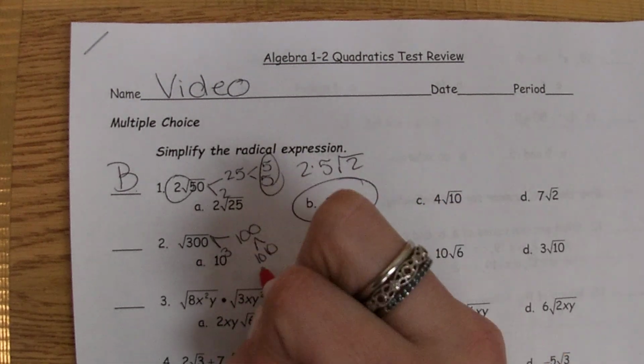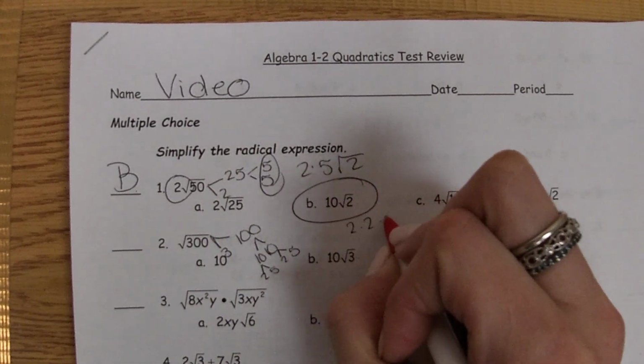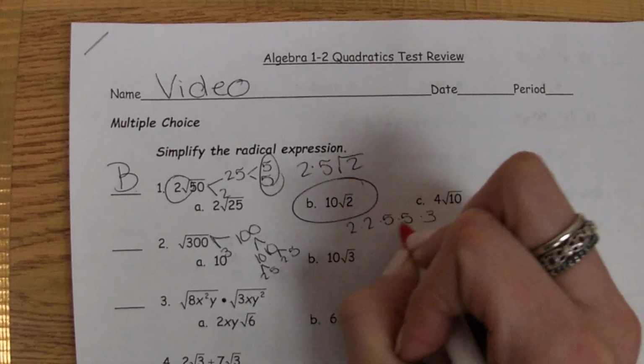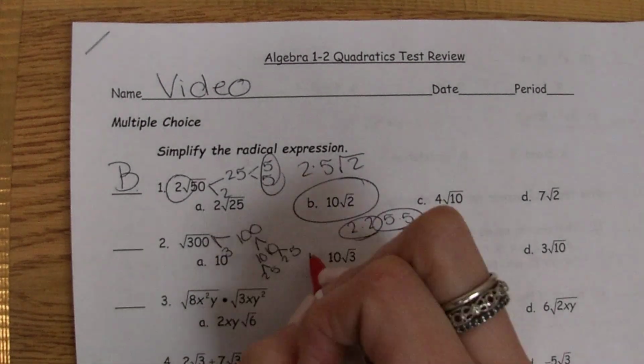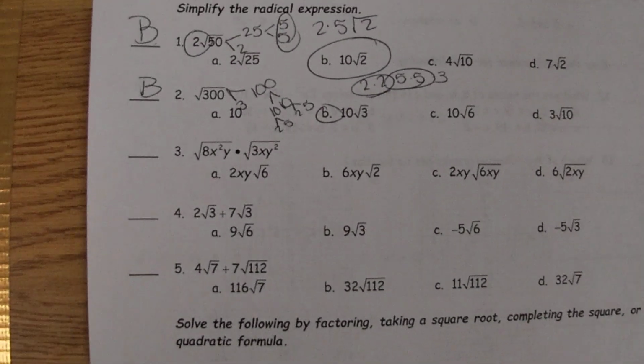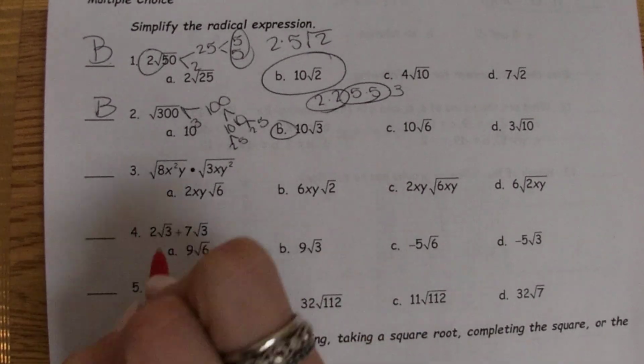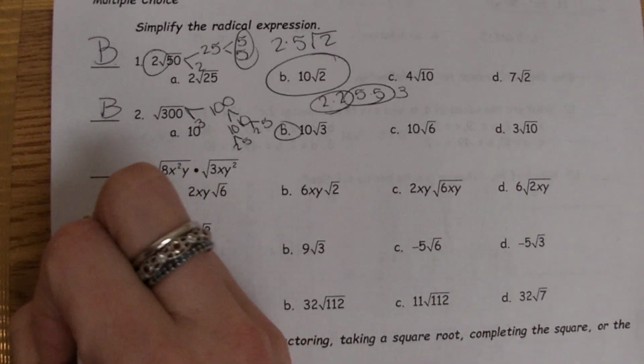Oops, we're prime factoring on 2 as well. So we'll get a 10 square root 3. 3 we did in class. Right, when we add the numbers in front, we keep the label the same.